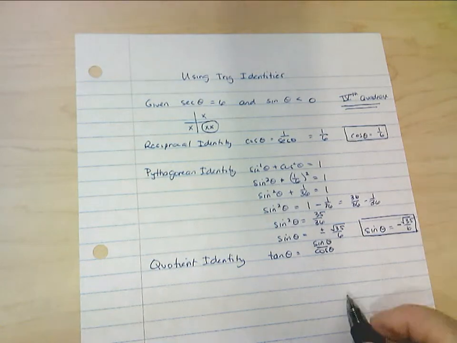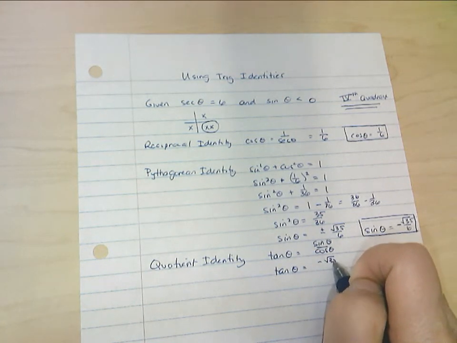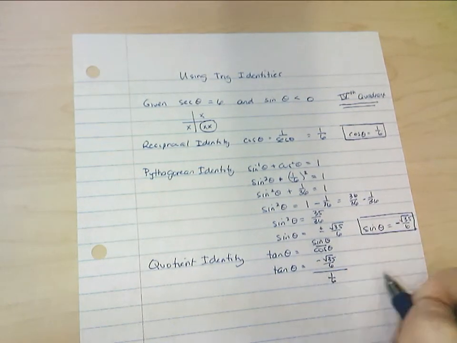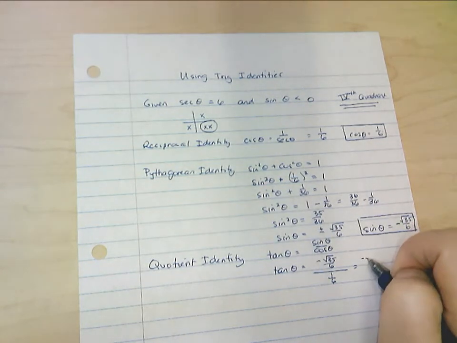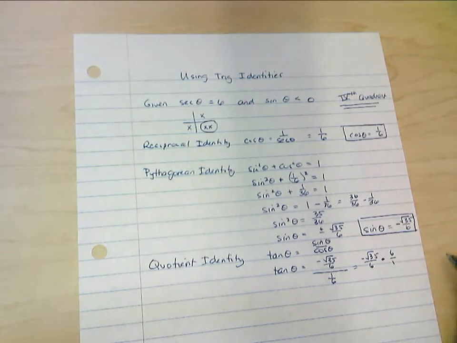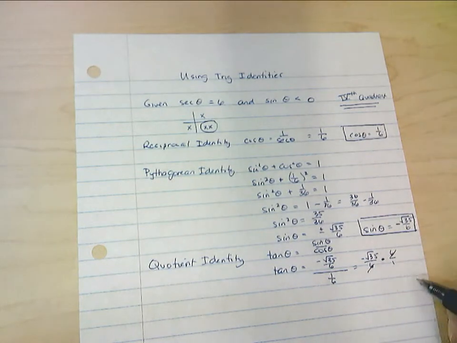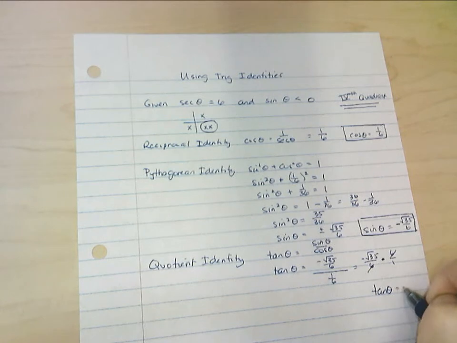So I have sine theta, which is negative square root of 35 over 6, and I have cosine theta, which is 1 over 6. When I divide complex fractions, it's negative square root of 35 over 6, divided by 1/6, which is the same thing as multiplied by 6 over 1. My 6 is reduced, so negative square root of 35 over 1, so tangent of theta is equal to negative square root of 35.